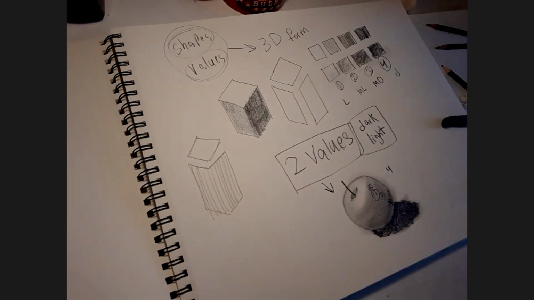Okay, it's very easy. So what I'm trying to say is that drawing is nothing more than right shapes and right values, right? So you have to put the right value and right shape, and let's say in the right composition or the right combination.